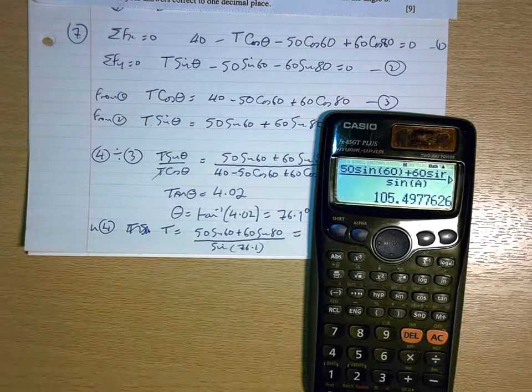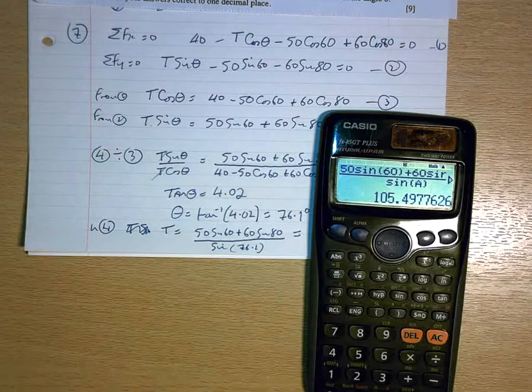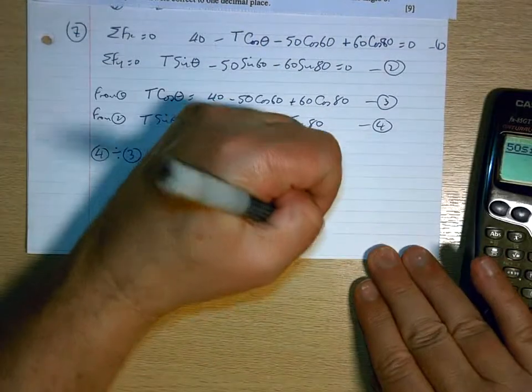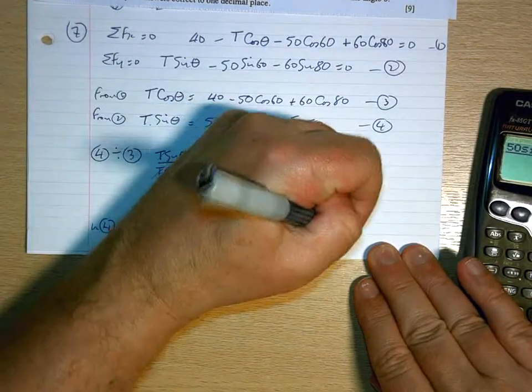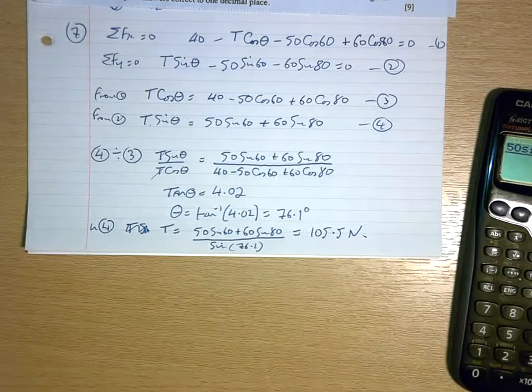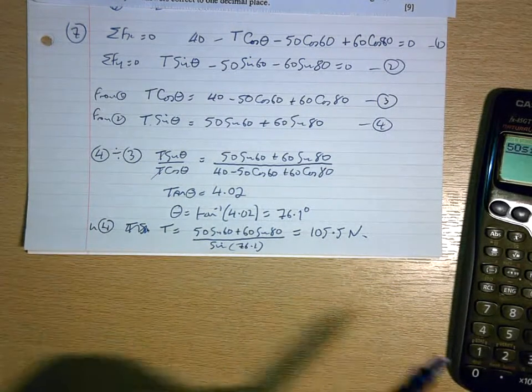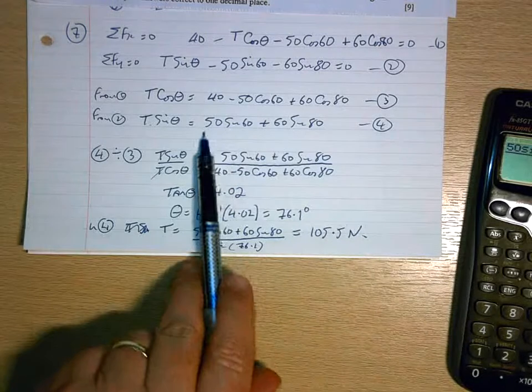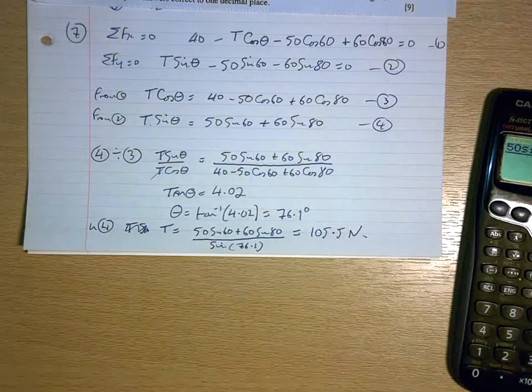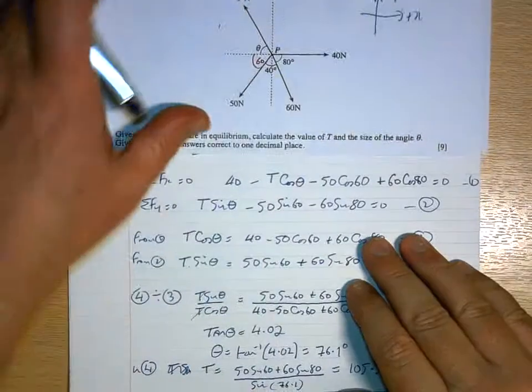That equals 105.5, which is correct. So there is a good example of using your memory button on your calculator, the fraction button, to type it in exactly as you see it. So that's question 7. 3 more to go.